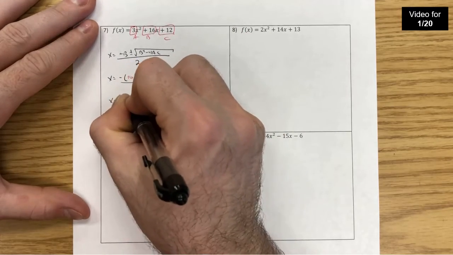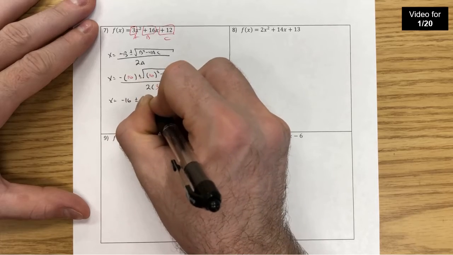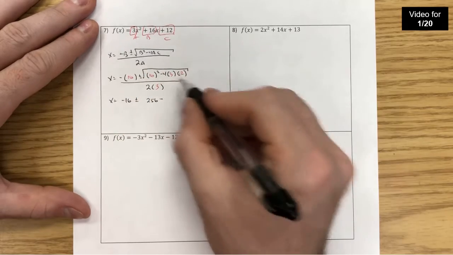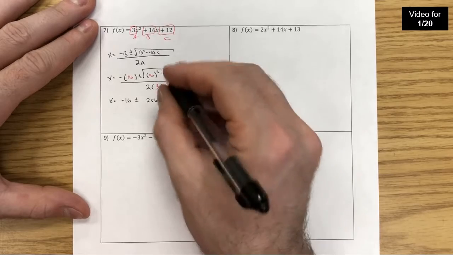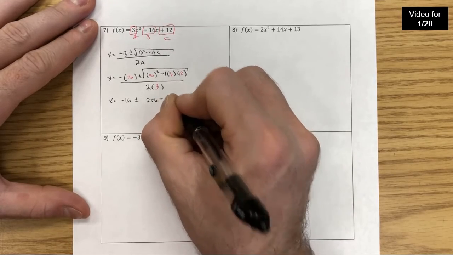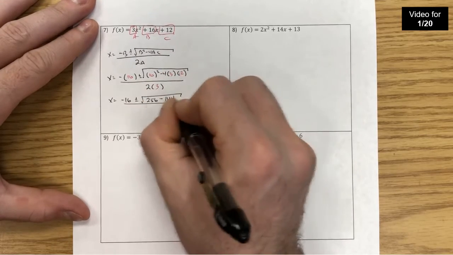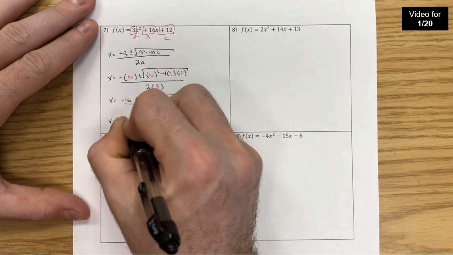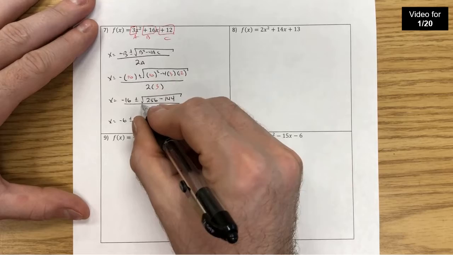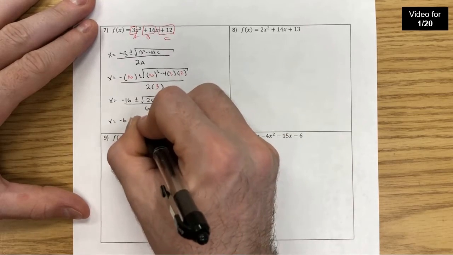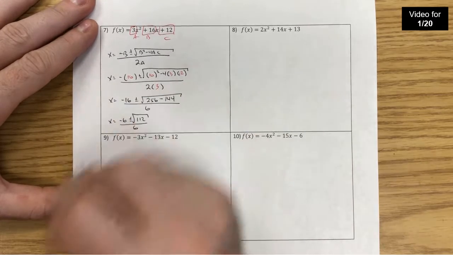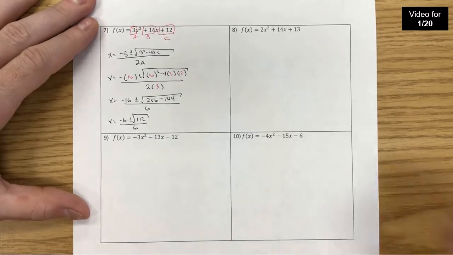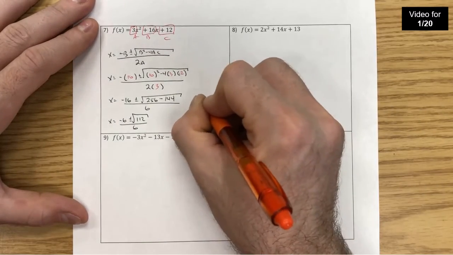In this case, I get -16 plus or minus 256 minus 4 times 3 is -12 times 12 is -144, which in this case is, let's see, that's 1, 1, 2. Okay, so we're going to take a pause and find the square root of 112.